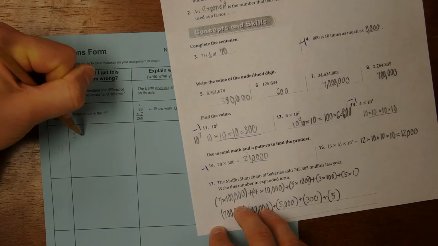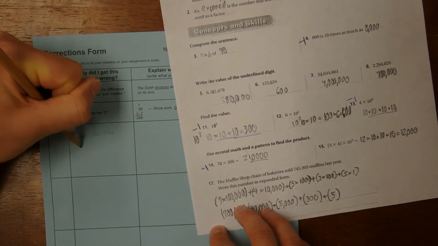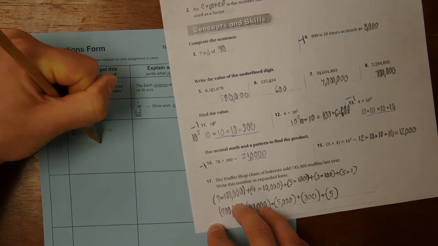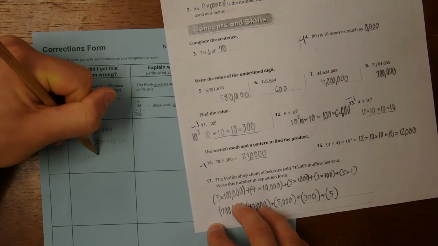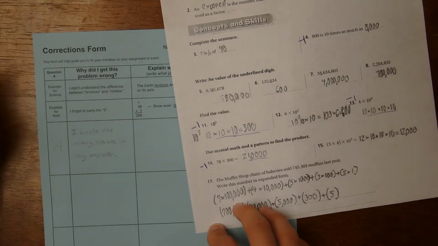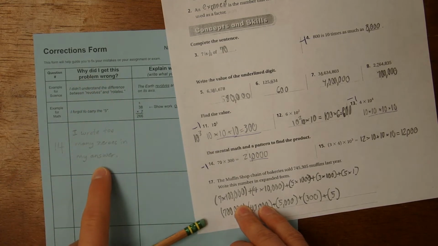I wrote too many zeros in my answer, period. Okay, so that is his reason for why he got this problem wrong.